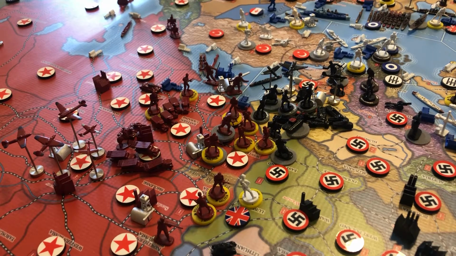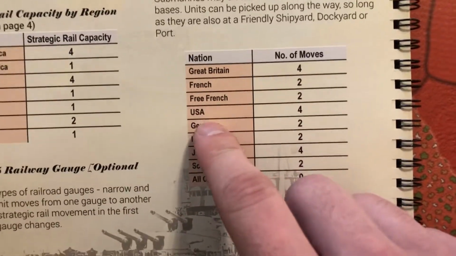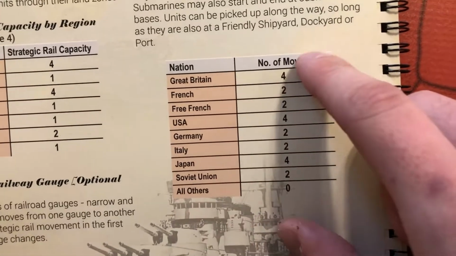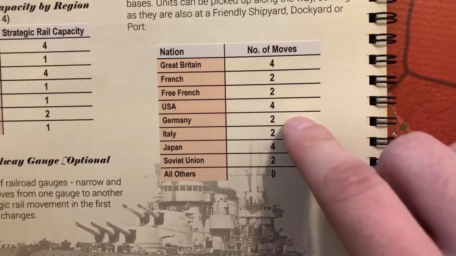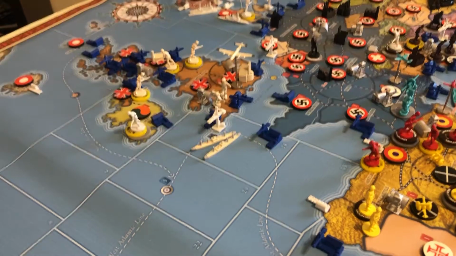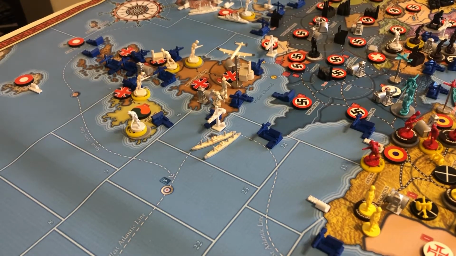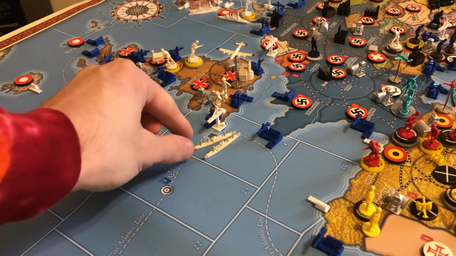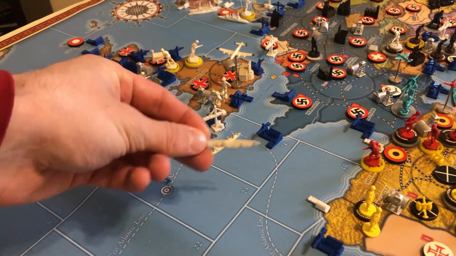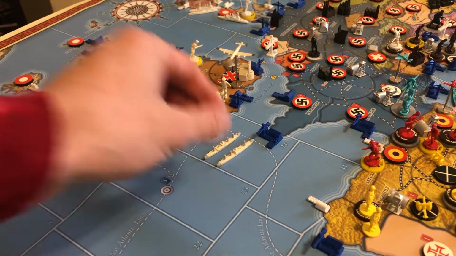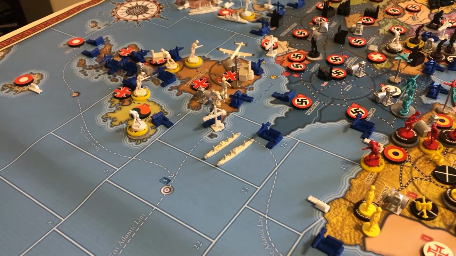Let's move on to strategic naval movement. The way that strategic naval movement is going to work is based on whichever major power you are, listed here. You're going to have a certain number of moves, so either 4 or 2. Since Great Britain has 4 strategic naval moves, they can move 4 units using their strategic naval movement, and units that are eligible for movement are transports and any land or air unit loaded onto those transports.